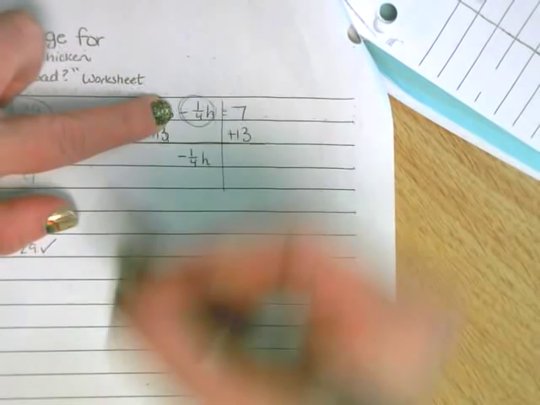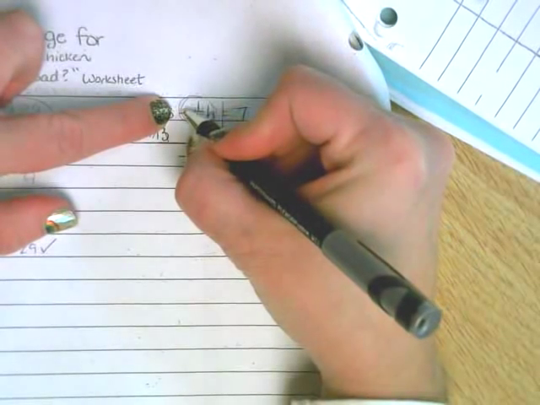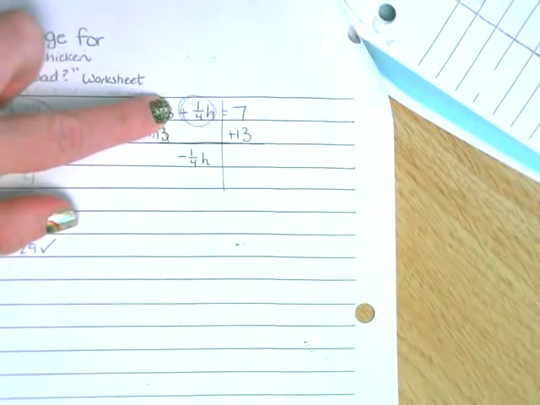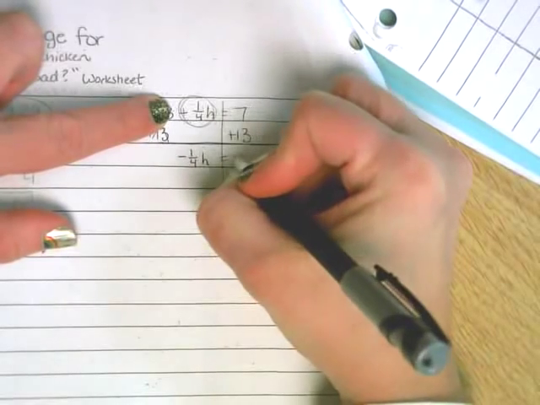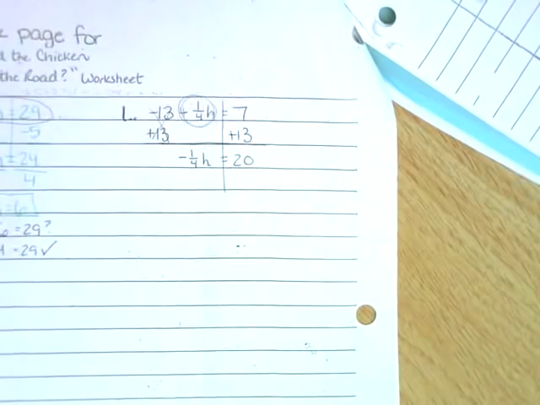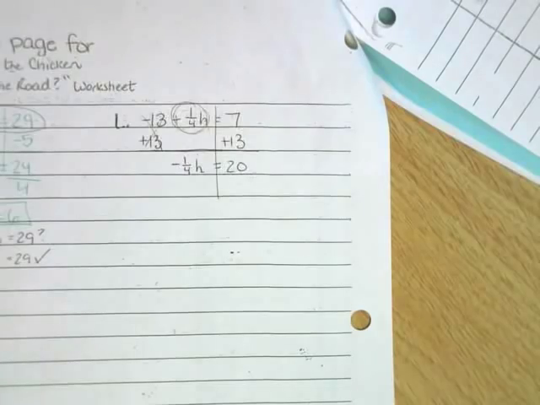And if we had wanted to, could we have changed this just to plus a negative from the beginning? And it would have been obvious that we had a negative 1/4 h left. Right? What is 7 plus 13? That gives me 20. So I get this new equation, negative 1/4 h equals 20.